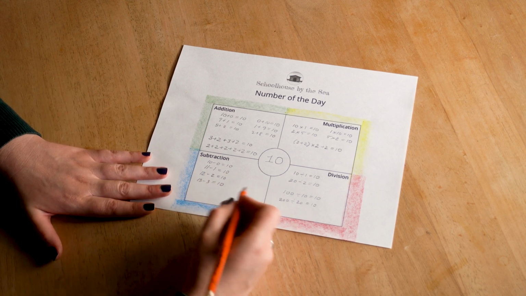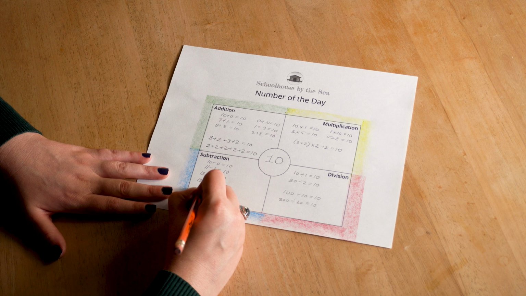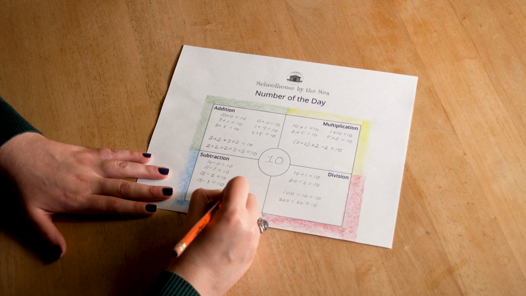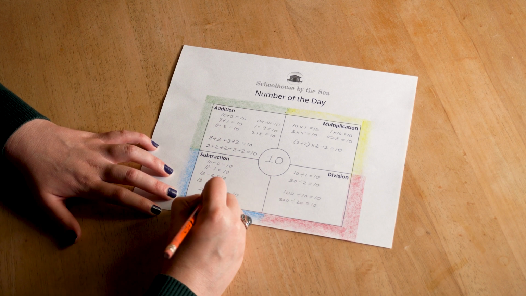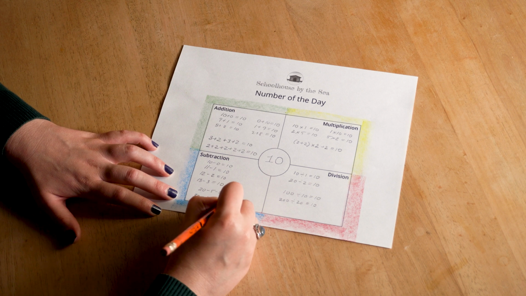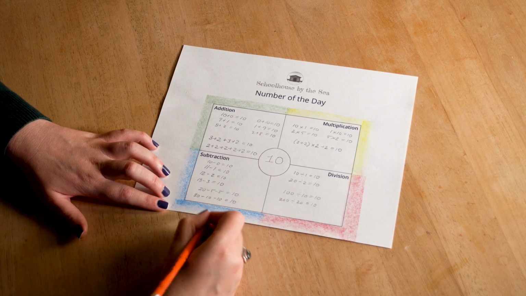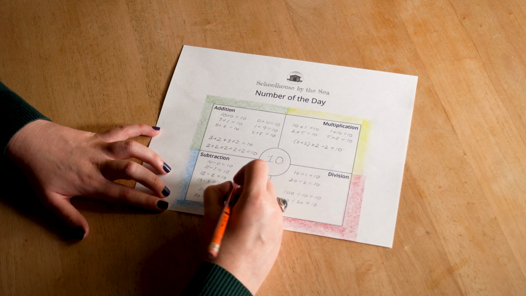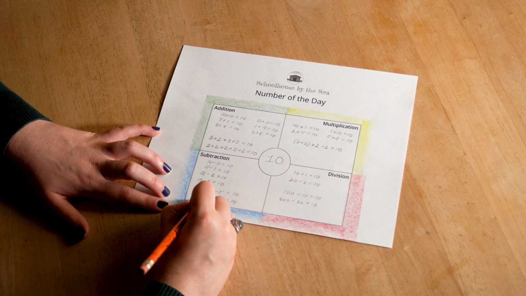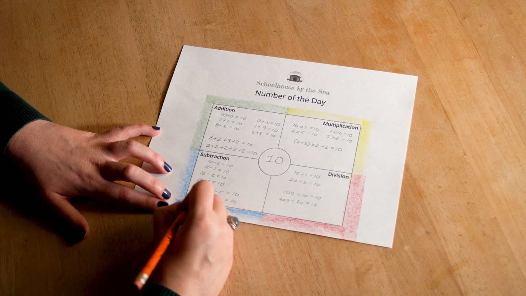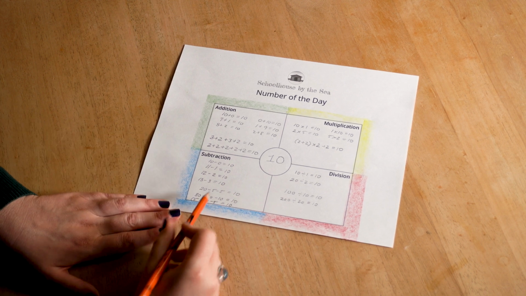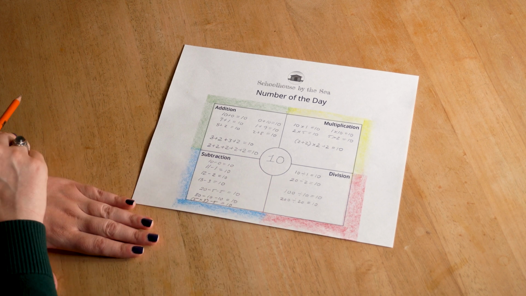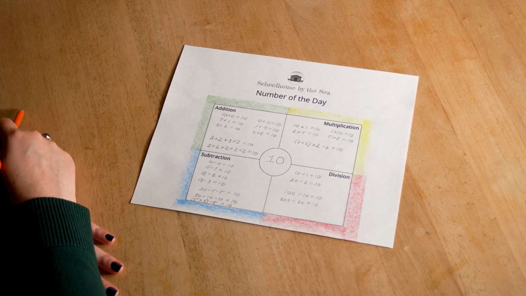For subtraction, I can do something similar. 20 minus 5 equals 10. 30 minus 10 equals 10. I can even combine processes here. So 5 times 3 minus 5 equals 10. As long as you're using this process in one square, it's absolutely fine to put it in there.